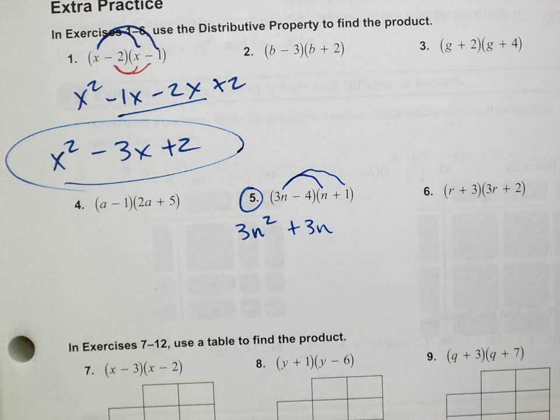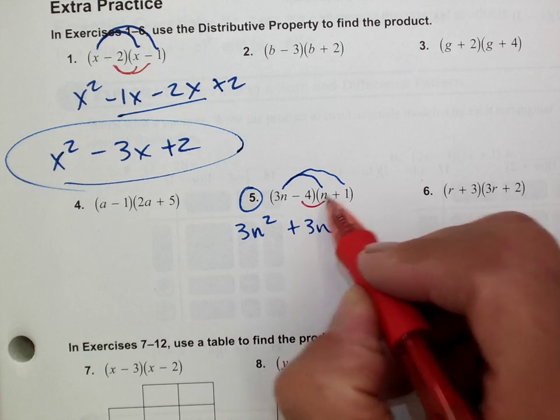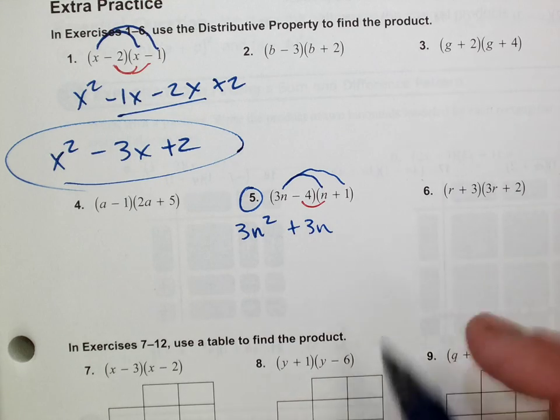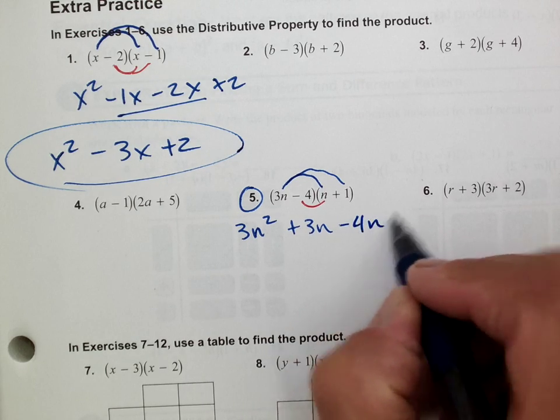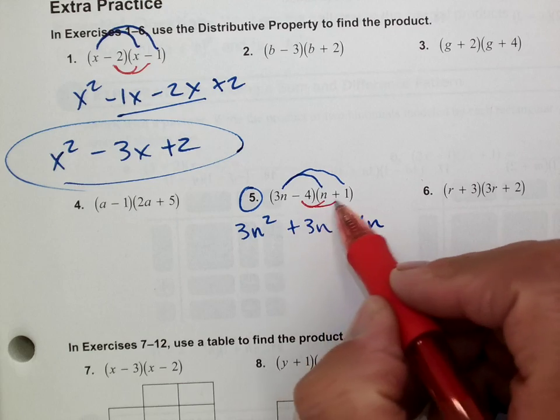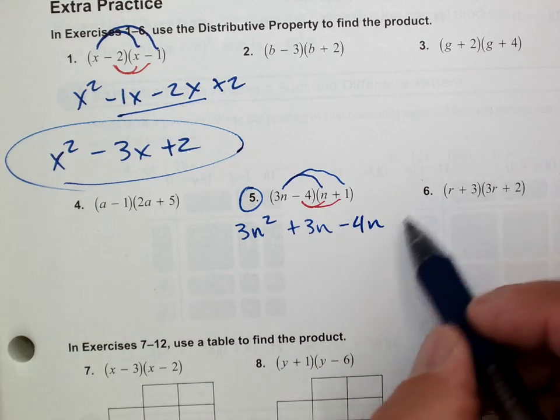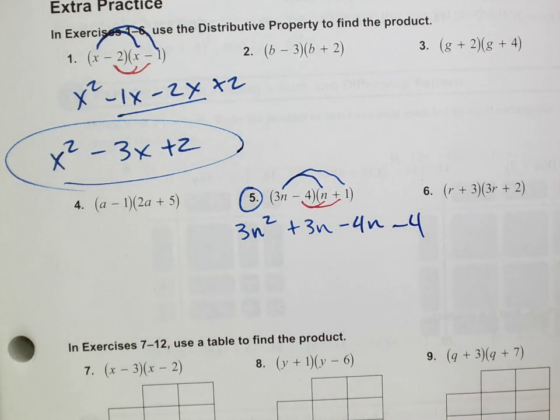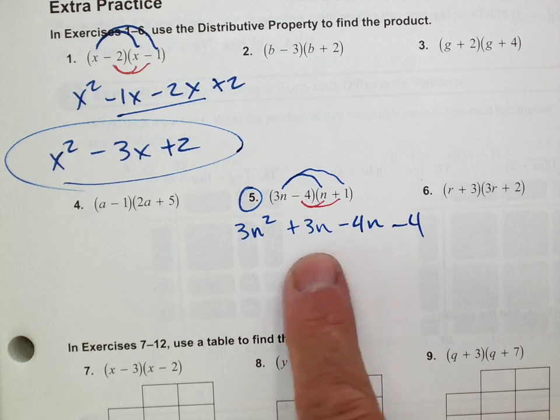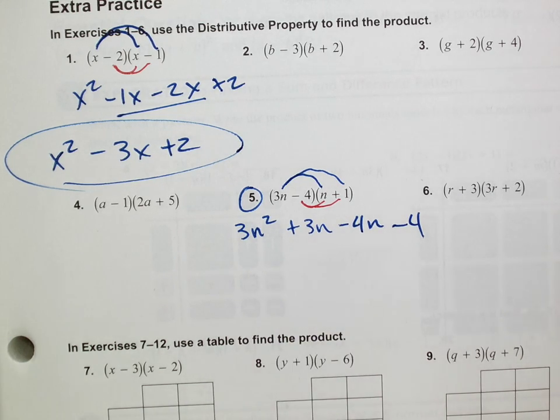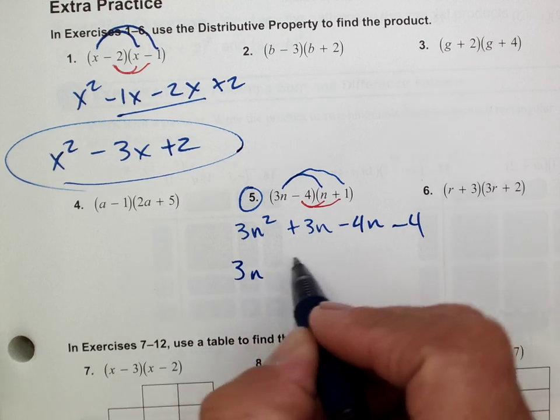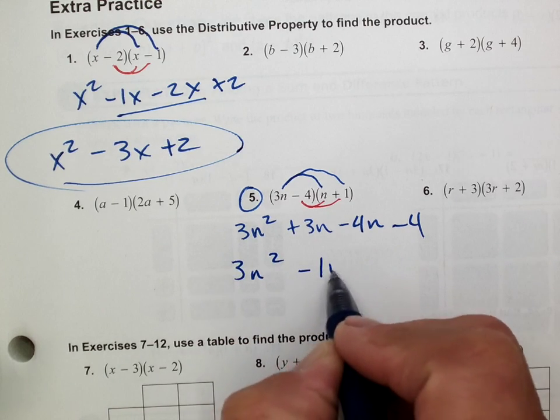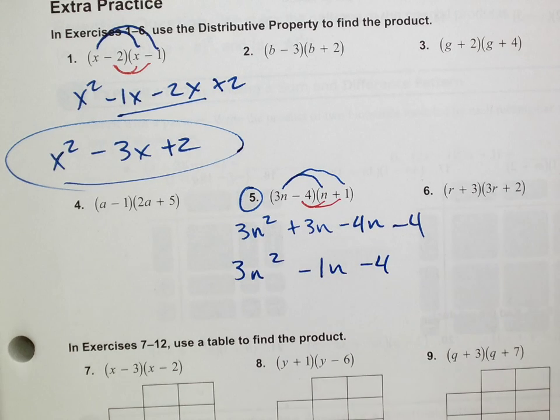Then we'll distribute the negative 4. We'll go negative 4 times n makes a negative 4n. And negative 4 times 1 is a negative 4. How am I doing? Am I doing okay? Good. Am I going slowly enough? Okay. Now, I'm going to combine the middle terms because they're both the same, right? So we're going to have a grand answer of 3n squared minus 1n minus 4. Okay?